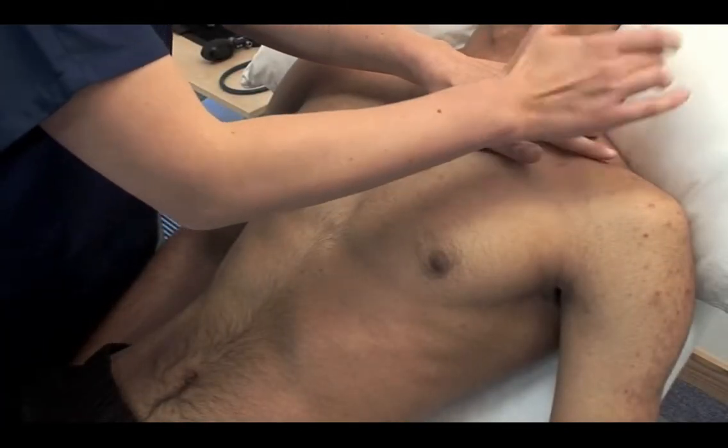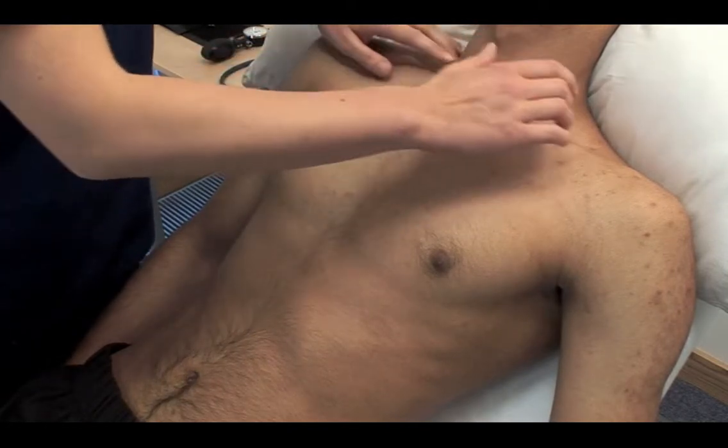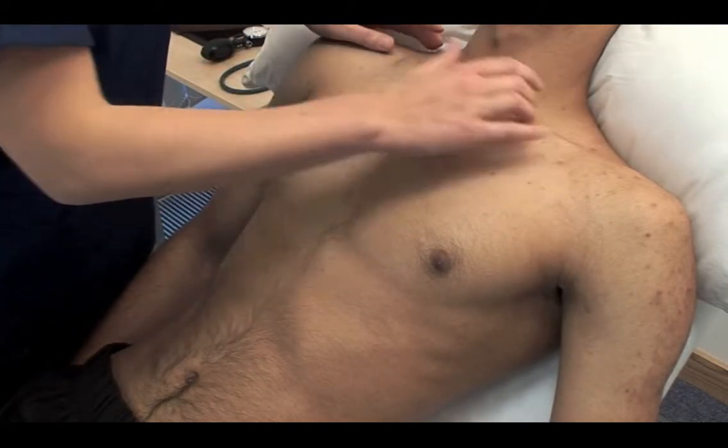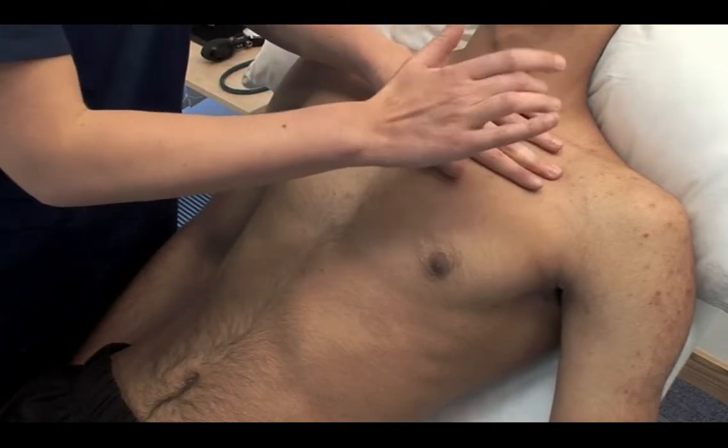Percussion allows you to listen for the pitch and loudness of the percussed note and to feel for post-percussive vibrations. It is performed in sequence over corresponding areas on both sides of the chest.